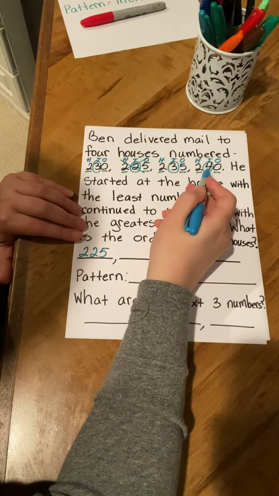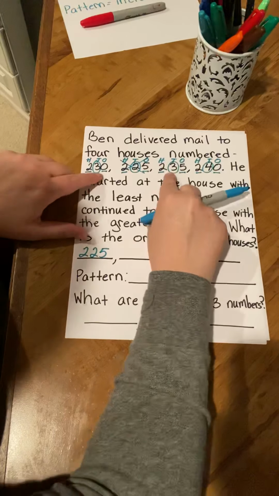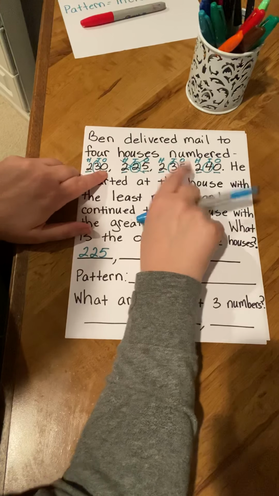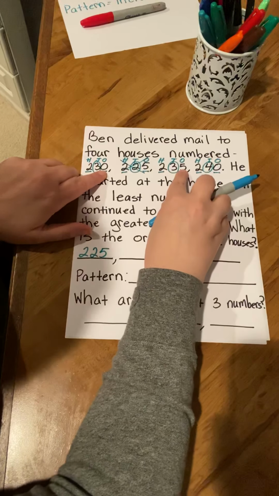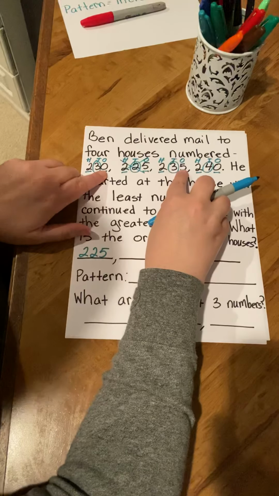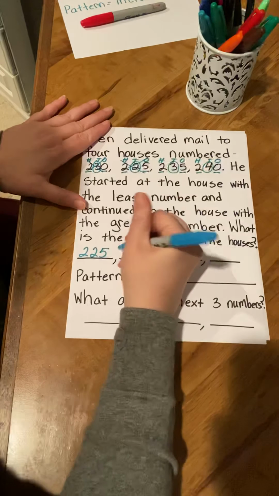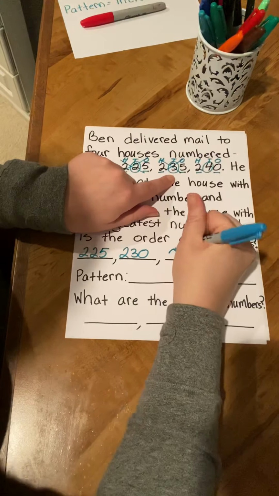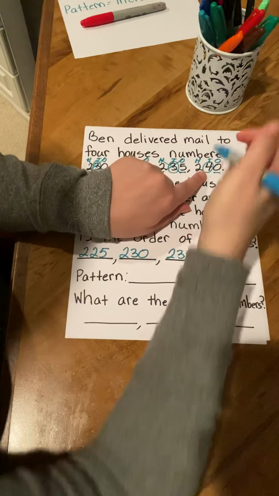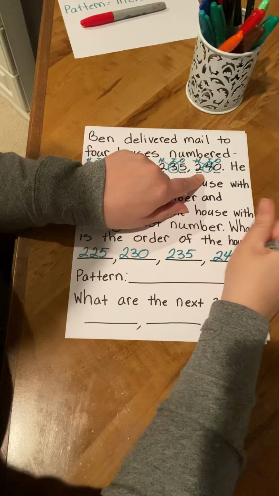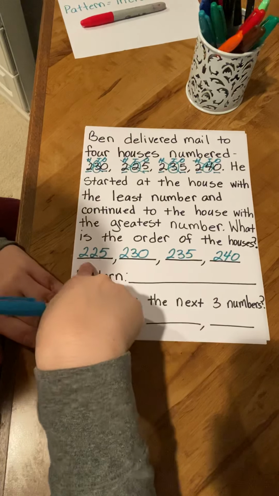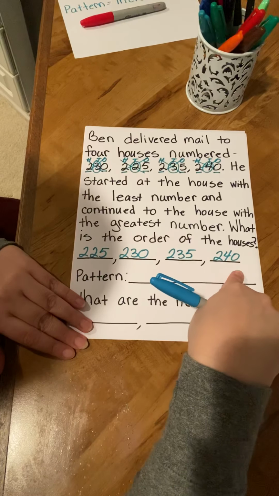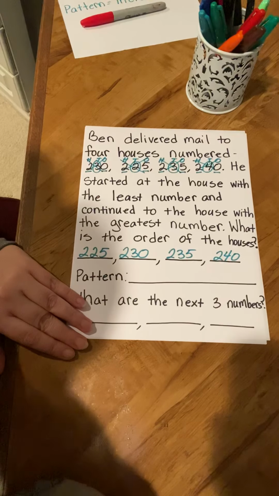Now let's see what's left. 3, 3, 4. Well, 3 is smaller than 4, but which one am I going to write first? Since both of these numbers are the same, let's go to the ones. 0, 5. What's smaller, 0 or 5? 0. My next number will be 230. That means my number after that will be 235. And my last number, 240. Let's look at the numbers in order. 225, 230, 235, 240. Do you know what the pattern is?